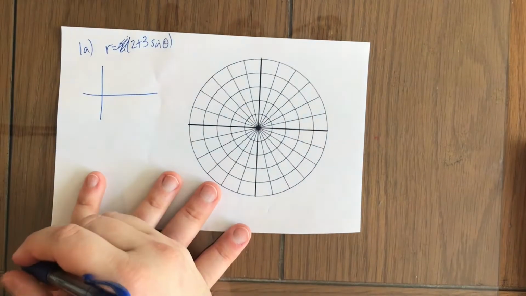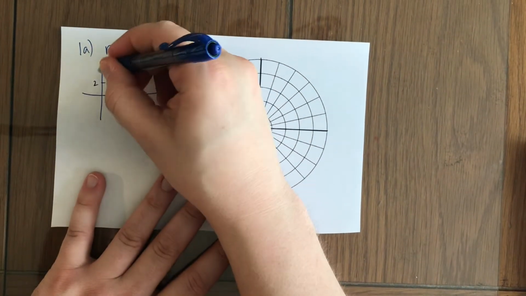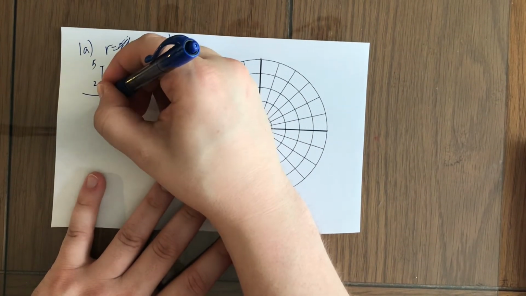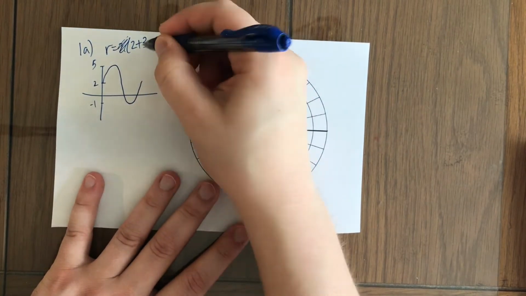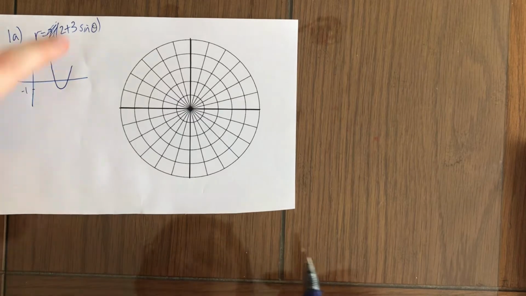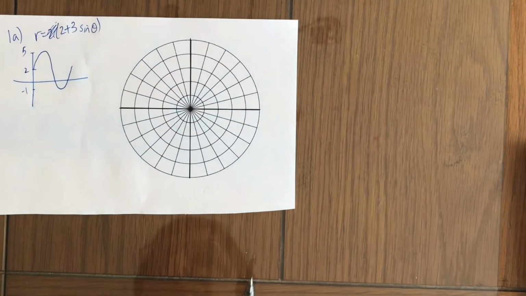I'm just going to do a quick sketch of this. It's going to be up to 5 and then down to -1. So I know that this is going to have an inner loop. So this is a limacon with an inner loop. It's sine, so I know it's going to open up and down.